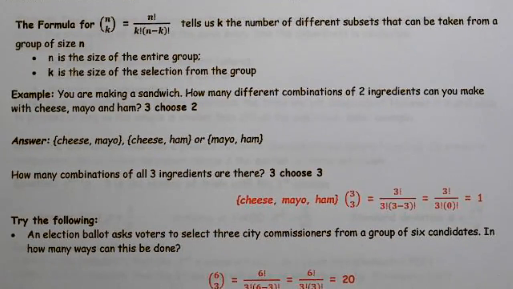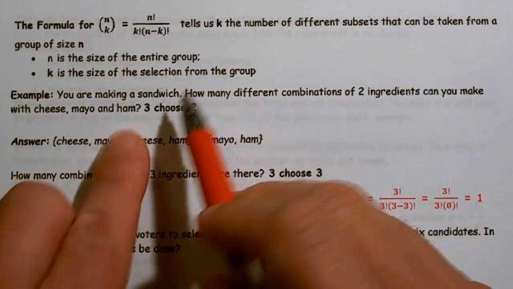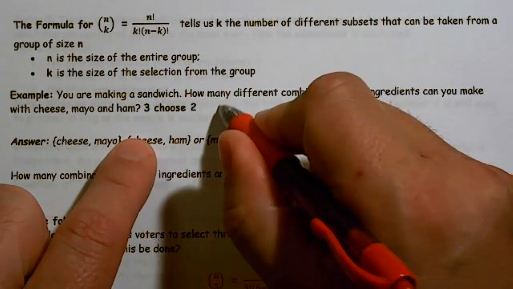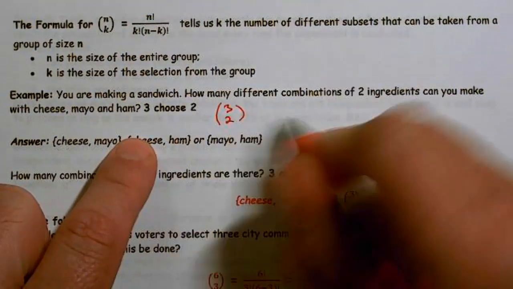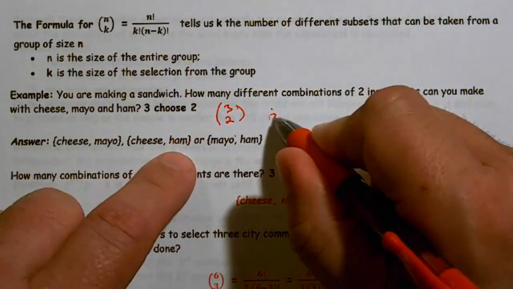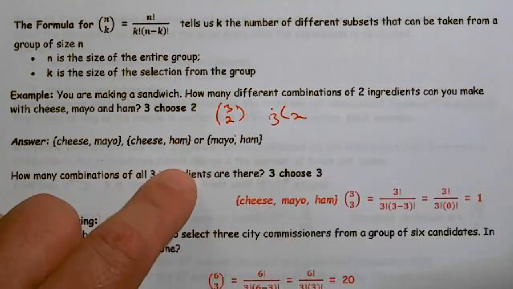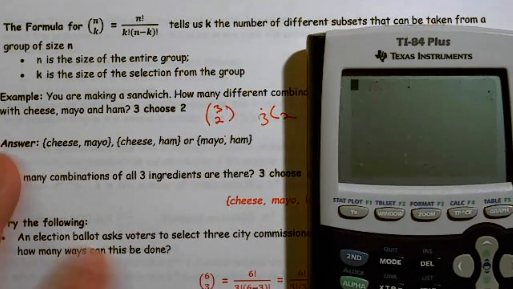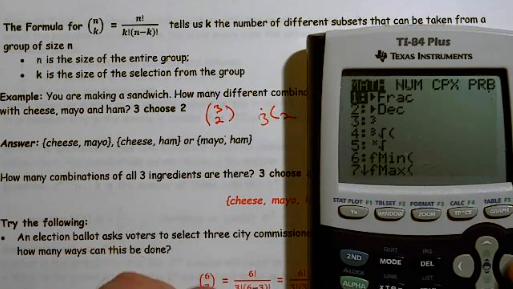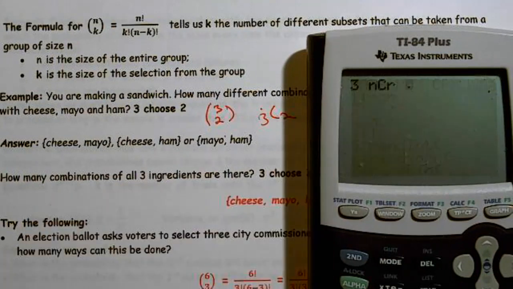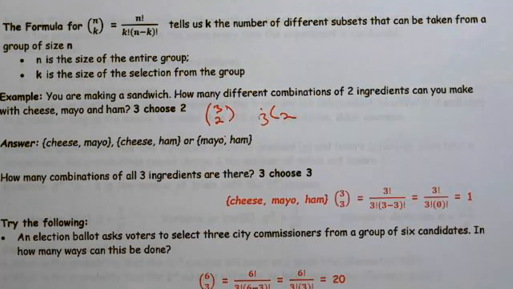All right, so you're making a sandwich. How many different combinations of 2 ingredients can you make from cheese, mayonnaise, and ham? That sounds pretty awful. So basically, we're saying 3 choose 2, because this is how we're going to write it for the binomial. For the calculator, they like to think of this 3 choose 2 like that. So let's show this on the calculator real quickly. We go 3, math, probability, number 3, choose 2. We have 3 possible combinations.